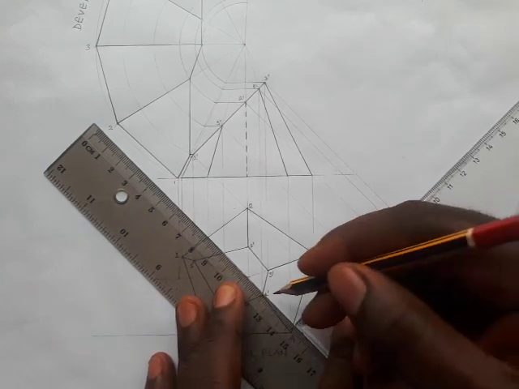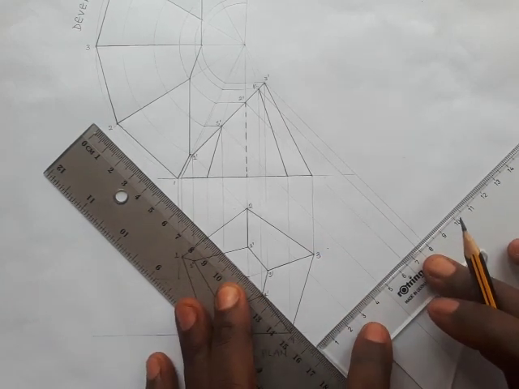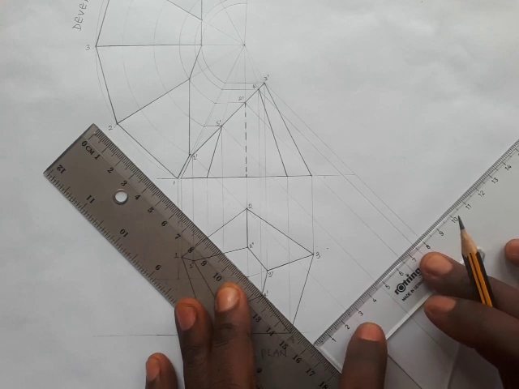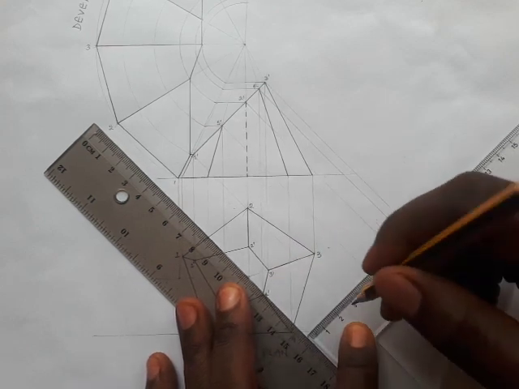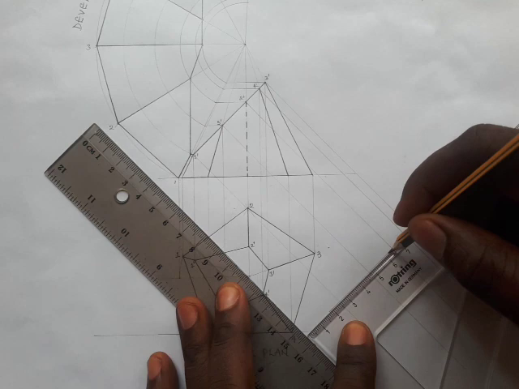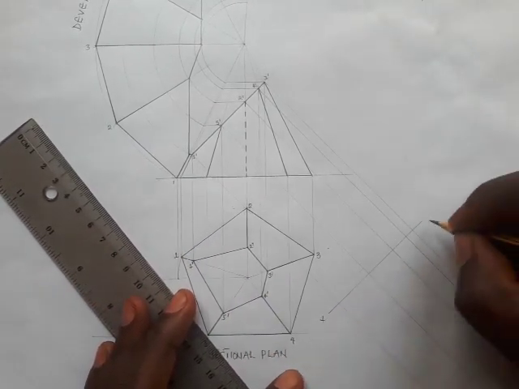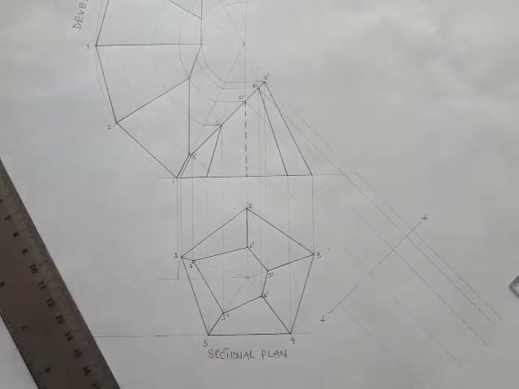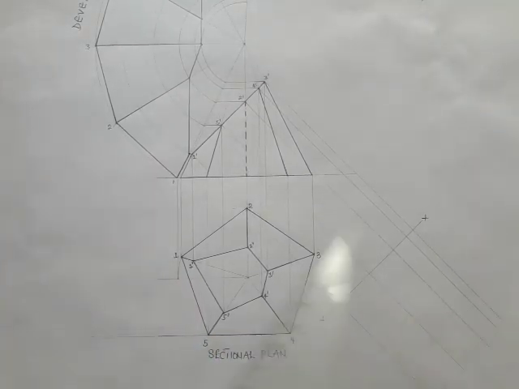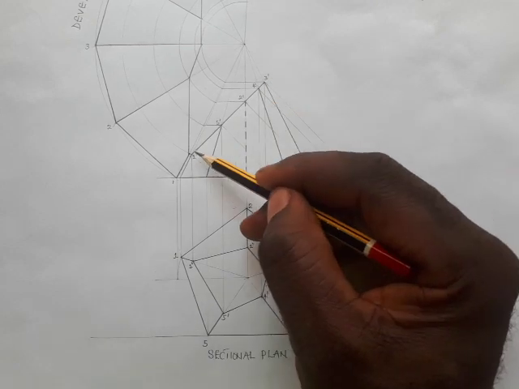I don't want you to encroach on this drawing here, so I'm going to draw a line here and call this line my XX line, if you like, or YY. I hope that's clear. The next thing I'm going to do now, take note, when you're drawing the true shape, like I told you, only focus on the sliced surface.